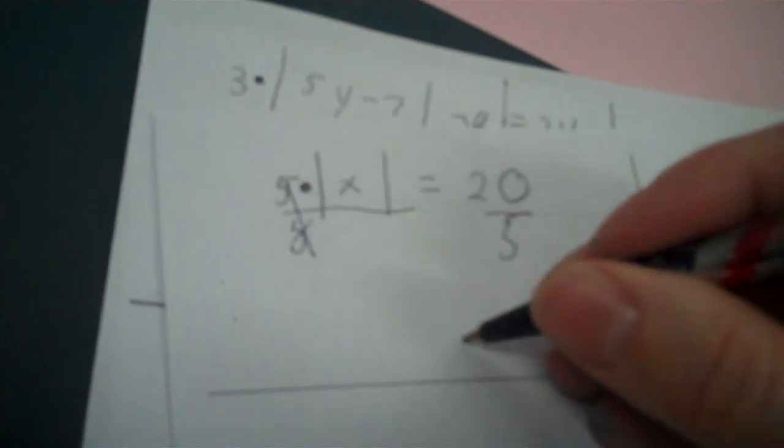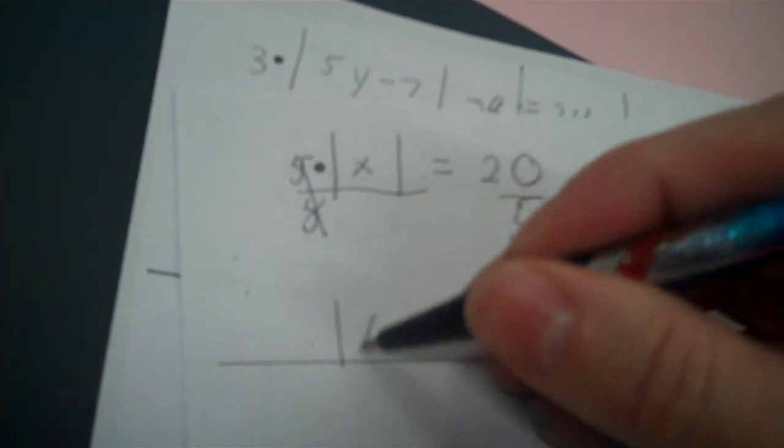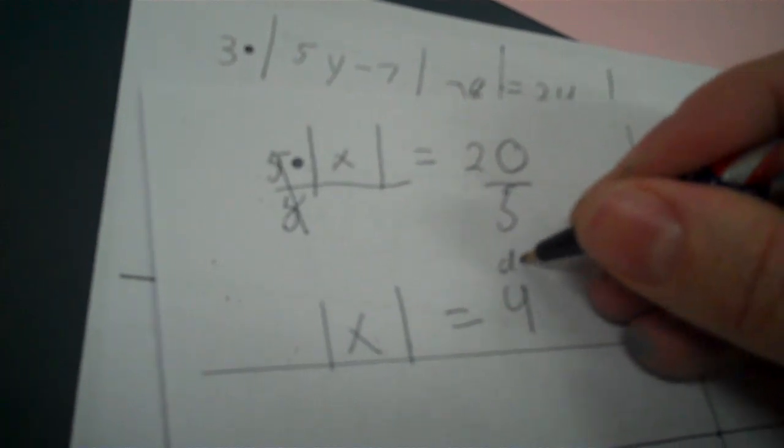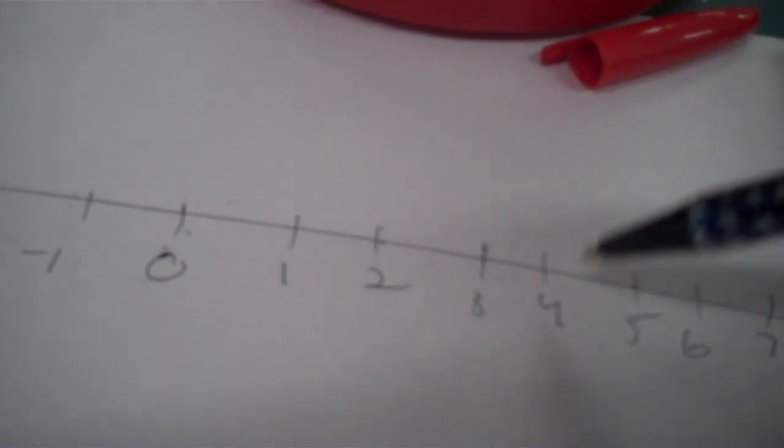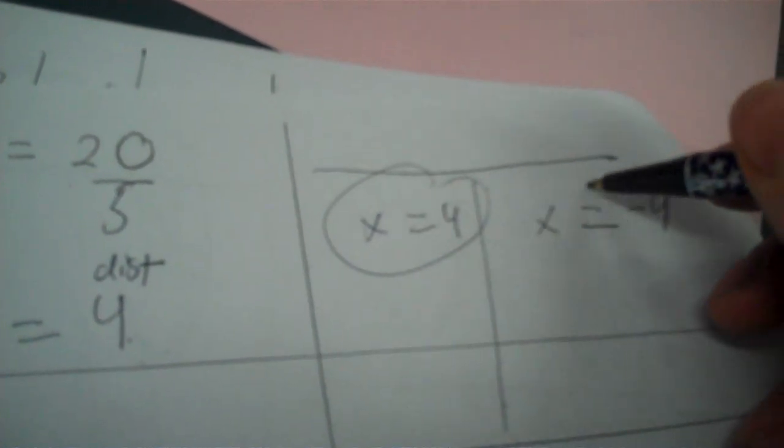Okay, next problem. That 20 can't be your distance, because there's a 5 outside. Now it's multiplication, so the opposite of times 5 would be divide by 5. Don't just write x, you've got to have the absolute value around it. Now you have your distance, and it's positive, so I go to my table. So inside you've got x. The distance is 4, but remember, when I say distance, it means distance from 0. That could be 4 or negative 4. And those are solved. x is by itself in both of them.